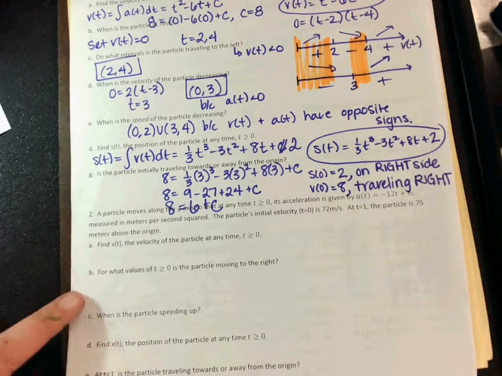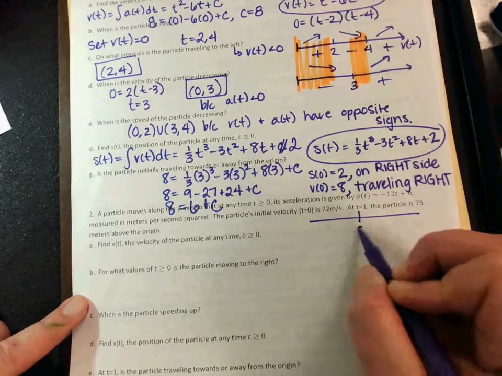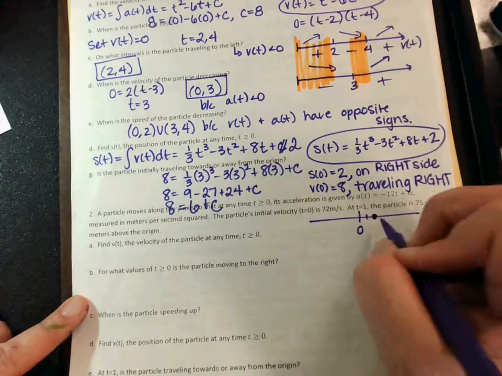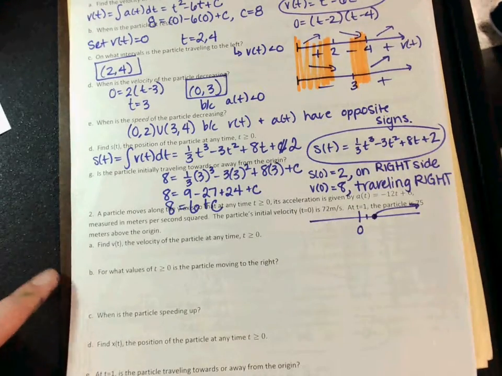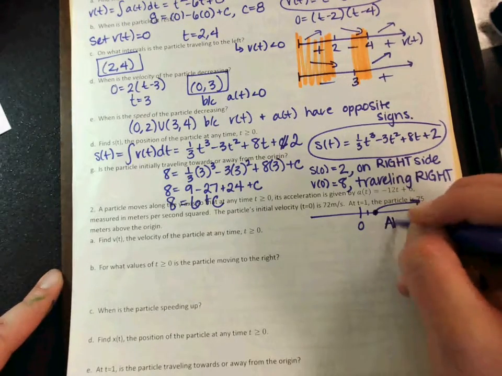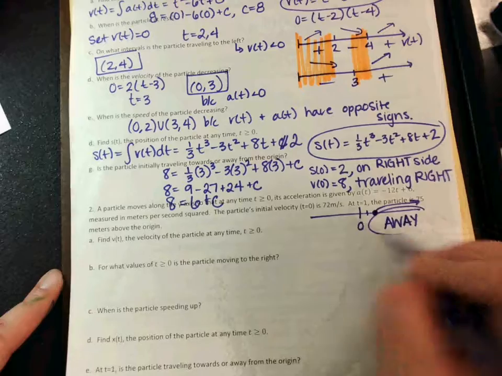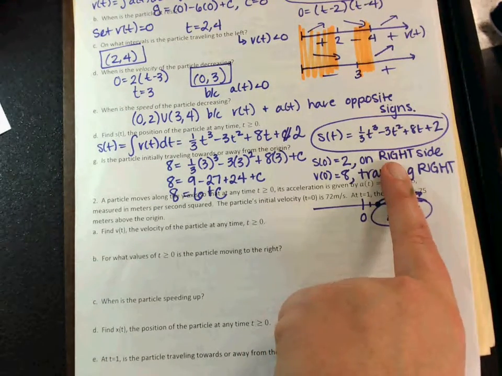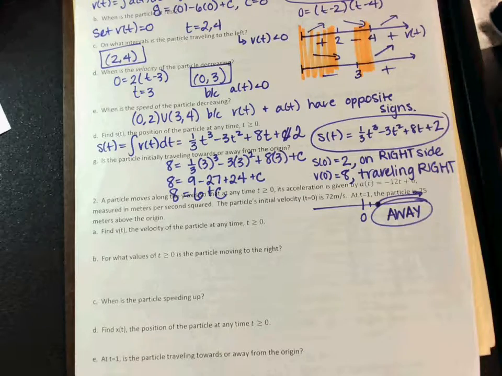So think about if I'm on a number line, here's 0, I'm at positive 2, and I'm traveling to the right. Am I going towards or away? Away. Because I'm already on the right side, and then I'm traveling to the right as well. Okay?